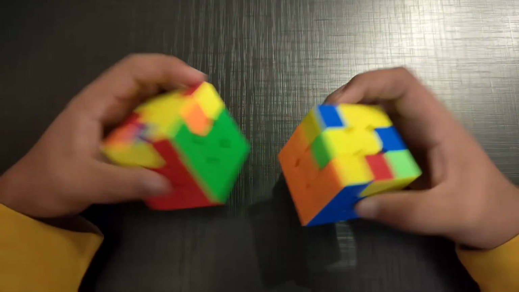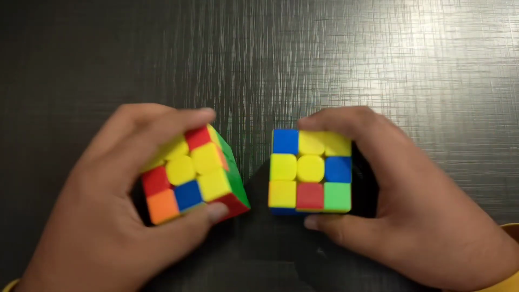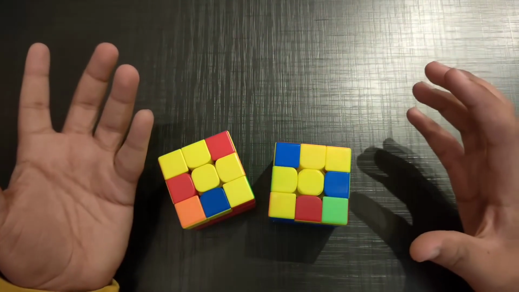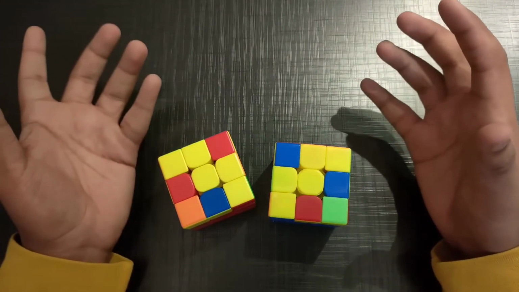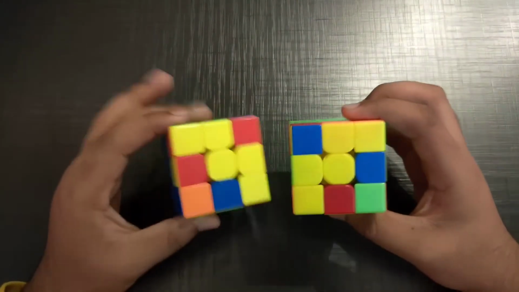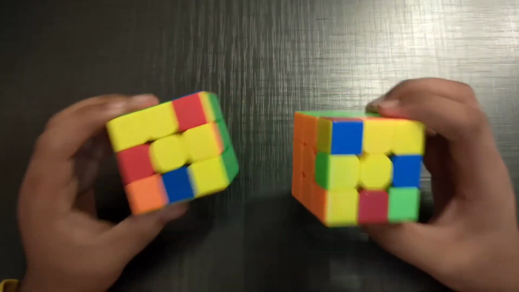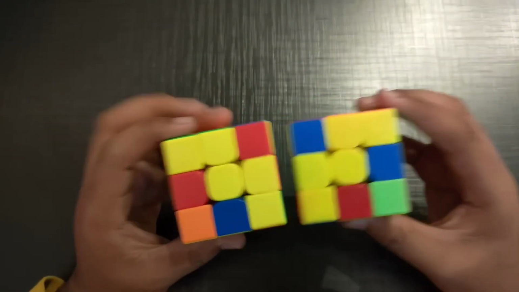Those who know what sledgehammer is, what R, U, F mean, they already know these algorithms. Anyway, let's get to the first 2 cases without any nonsense. Nobody has much time.